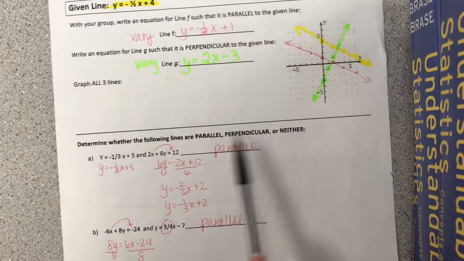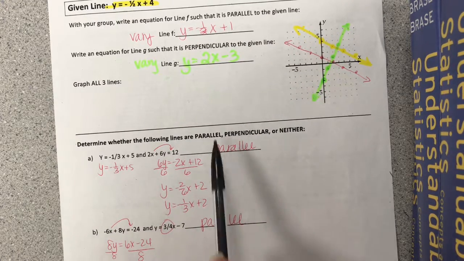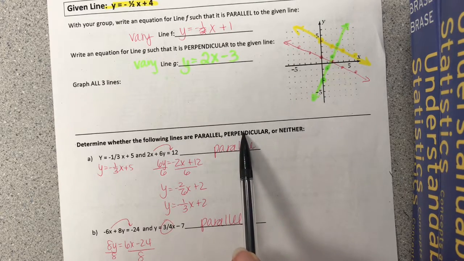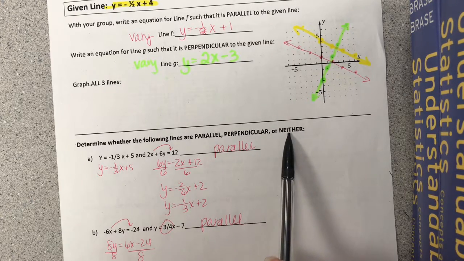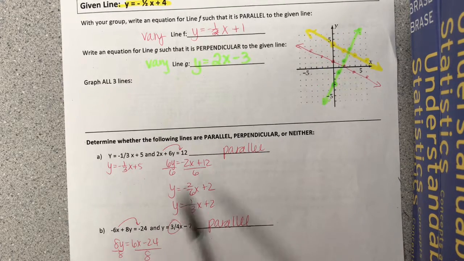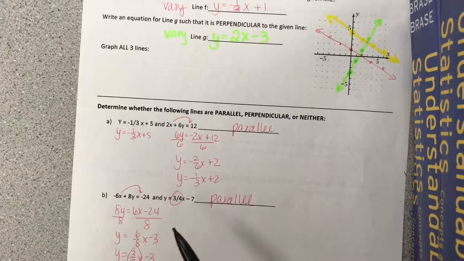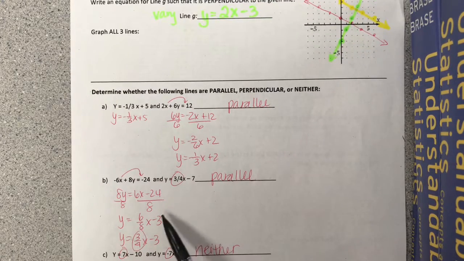In order to determine if they're parallel or perpendicular or neither, so parallel are going to have the same slope, perpendicular opposite reciprocal, and neither just means they're not the same slope and they're not opposite reciprocals. So what we're going to need to do is get all of these into slope-intercept form. So I had to work with this. You need to write this down and try to understand this. And notice the slopes are the same, so it is parallel. This one is also parallel, so pause and write this down for me.